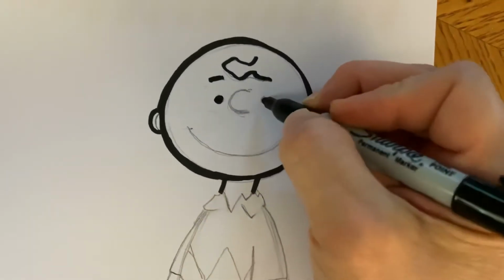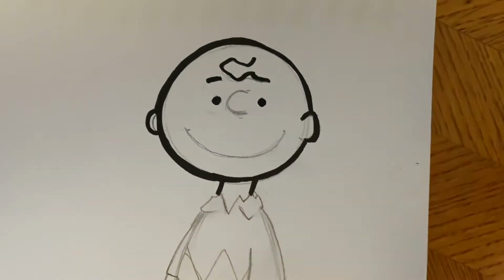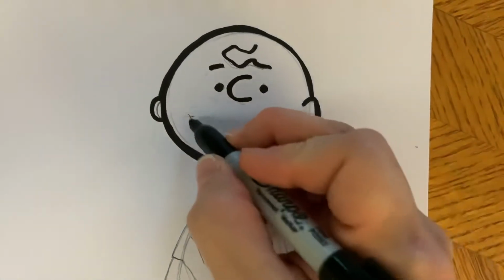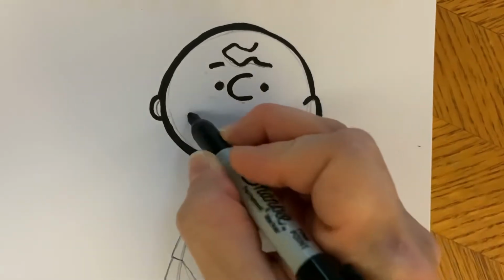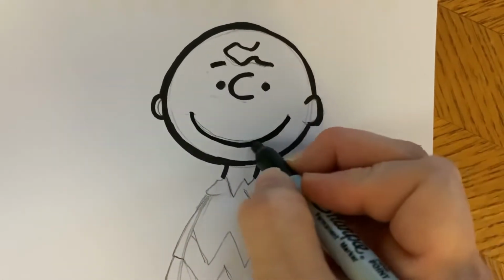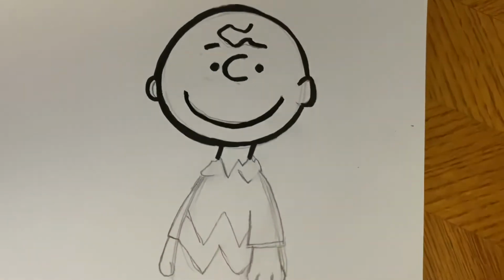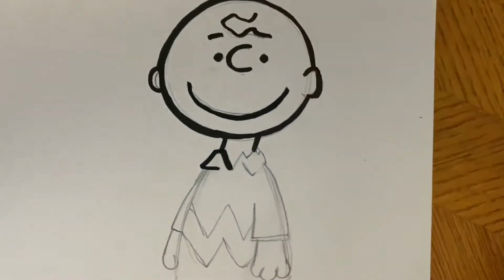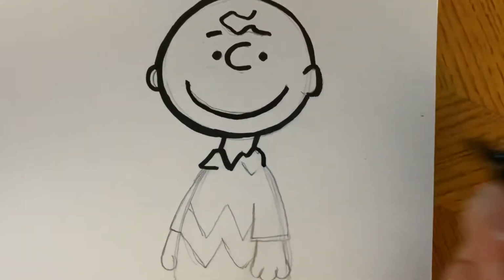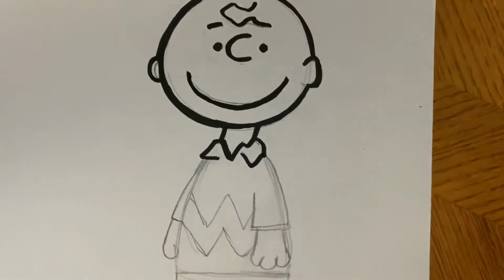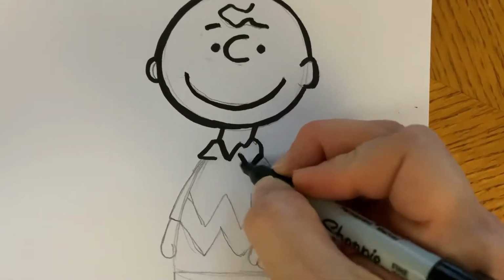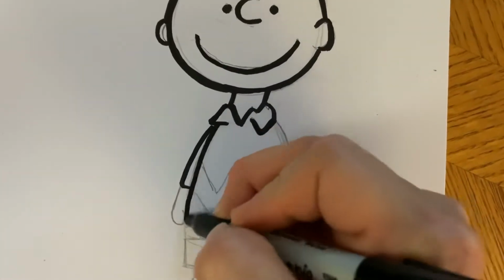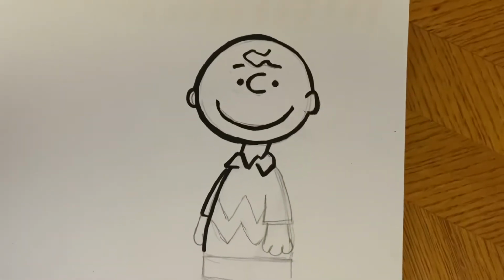Because we're human. But I just wanted to show you as I'm outlining, I'm going to go over everything twice. So it's a little bit heavier and a little bit thicker. Okay. So there's once, and if I go over it twice and make it a little thicker, even better. All right, so I'm going to go ahead and keep outlining my Charlie Brown.